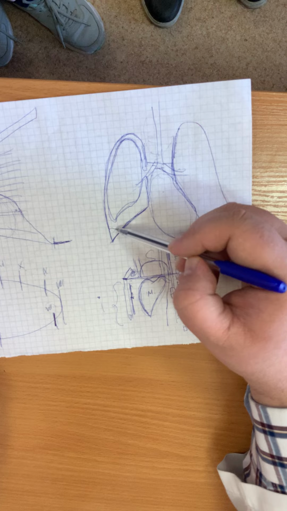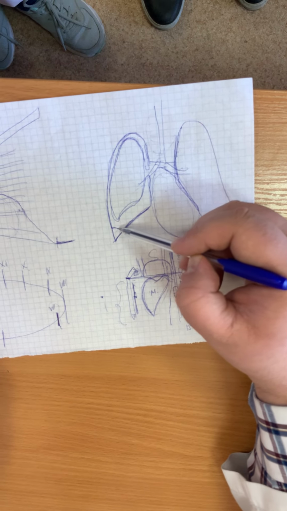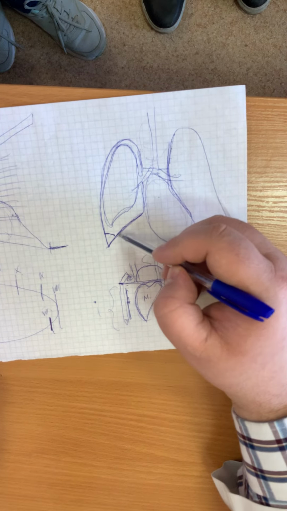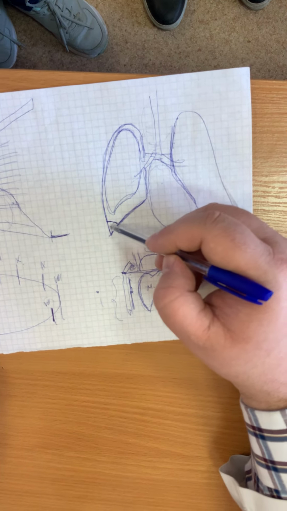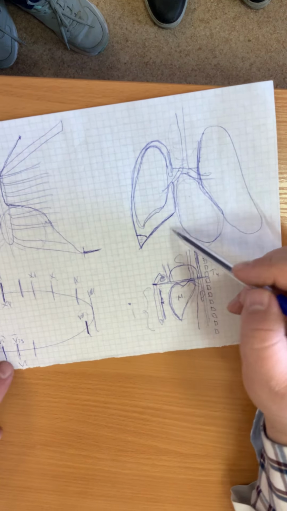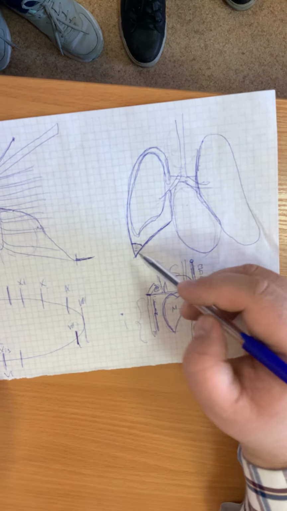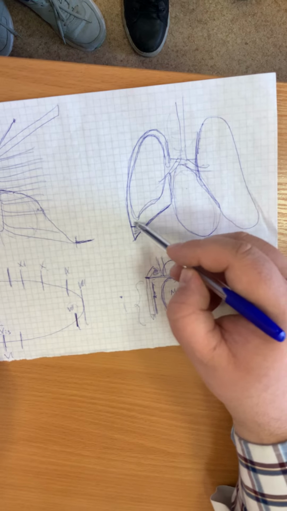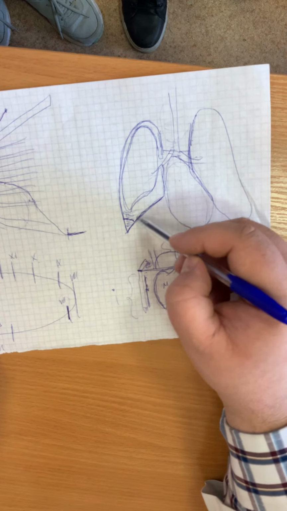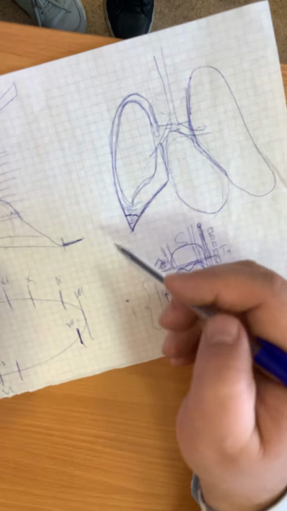That is a very important place because in time of pleuritis, inflammation of the pleura, pus may accumulate in this sinus, and you need to remove this pus.